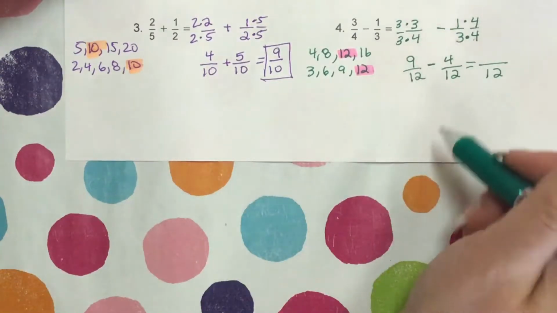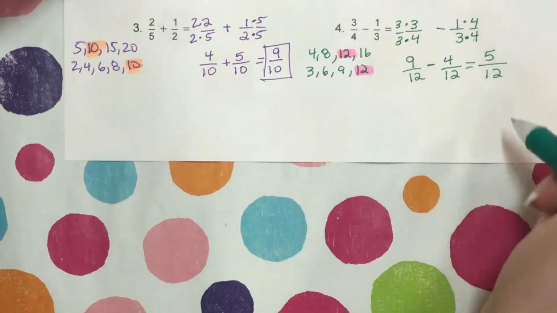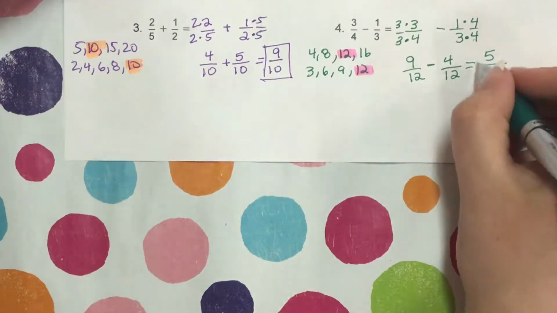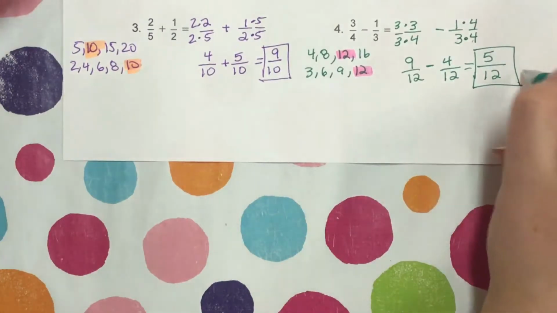And then I just subtract the numbers across. 9 take away 4 is 5. And I'm going to check to see if my answer is in lowest terms. And it is. So there you go. My answer is right there, 5/12. And I hope you got that too.